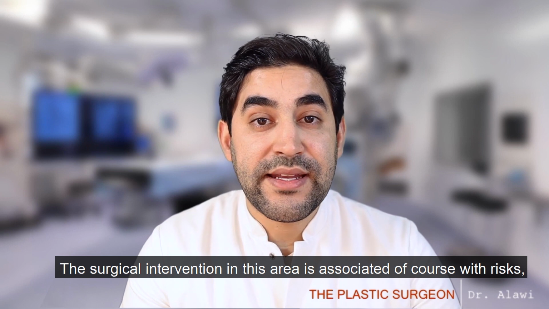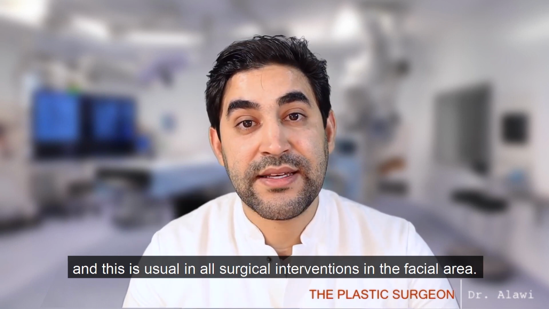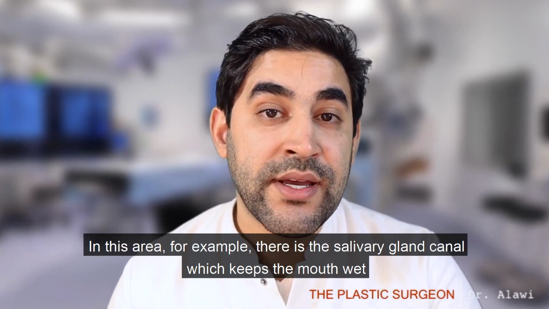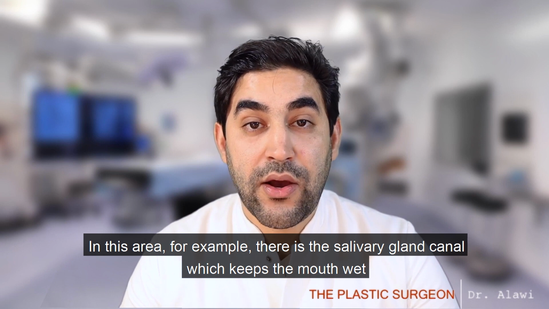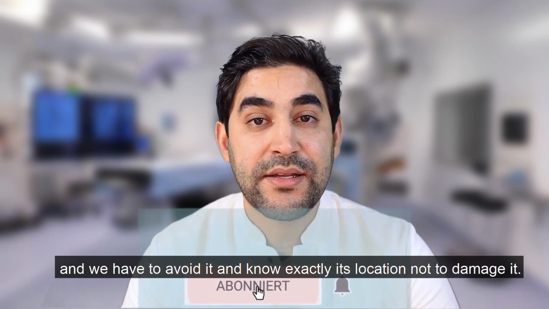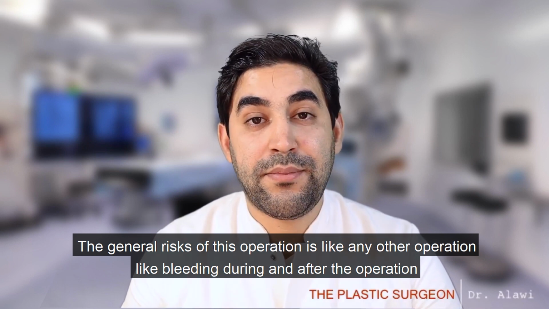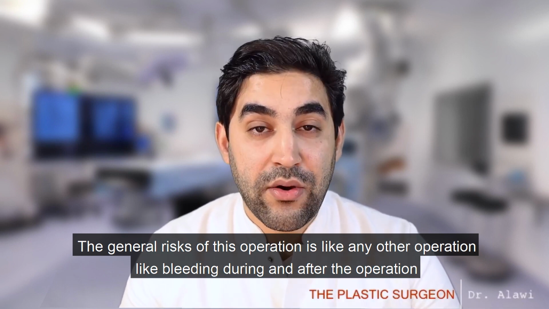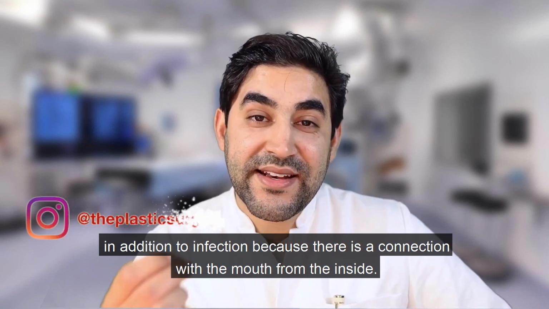The surgical intervention in this area is associated, of course, with risks, and this is usual in all surgical interventions in the facial area. In this area, for example, there is the salivary gland canal, which keeps the mouth wet, and we have to avoid it and know exactly its location not to damage it. The general risks of this operation are like any operation, like bleeding during and after the operation, in addition to infection because there is a connection with the mouth from the inside.